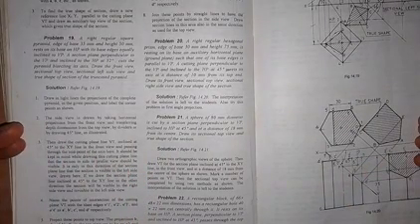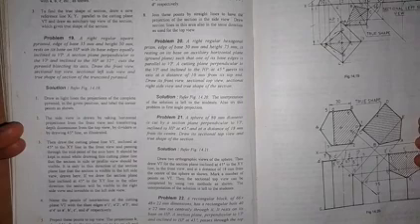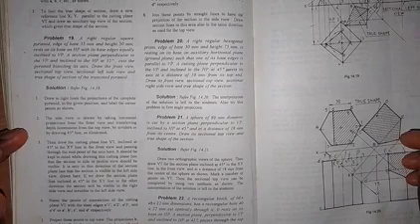What do I mean by VP and HP? VP means vertical plane and HP means horizontal plane. So you don't have to worry yourself about that. What we need to know is that this particular question has to do with the construction of the sectional top view of a sphere and also its true shape of the section.